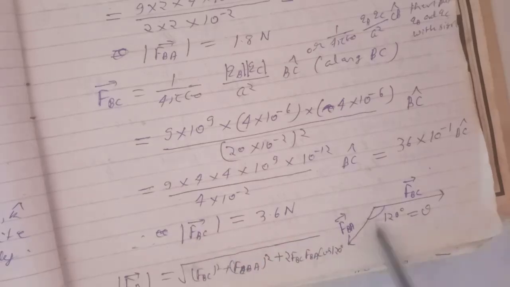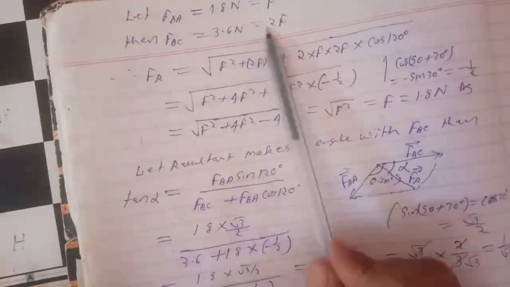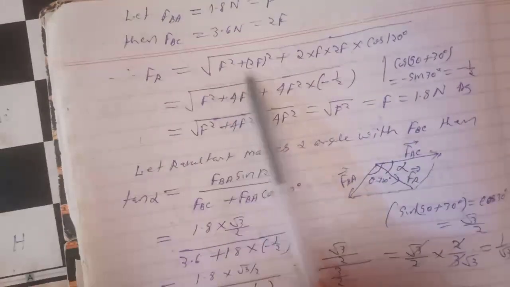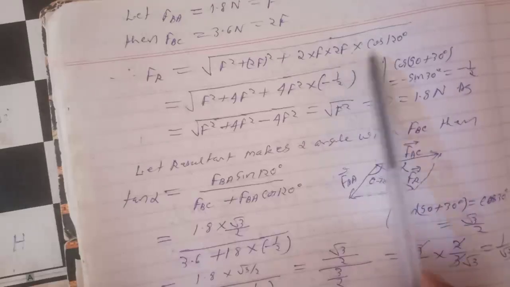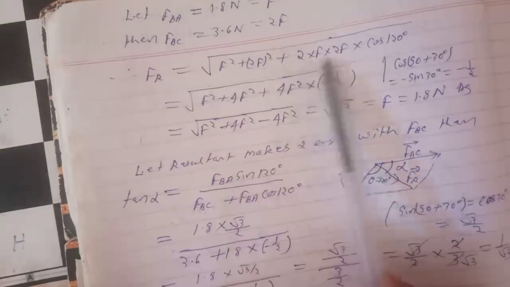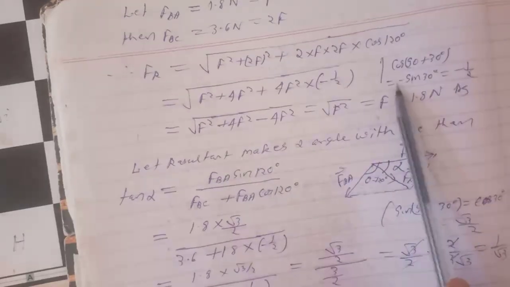Now this force is shown here, and this is the angle, so the resultant can be root of F_BC squared plus F_BA squared plus 2 F_BC into F_BA cos 120. So finally we take F_BA equal to 1.8 Newton and F_BC equal to 3.6 Newton, equal to 2 times, because it is 2 times of this value. So F_R equals root of F squared plus 4F squared plus 2 into F into 2F into cos 120.